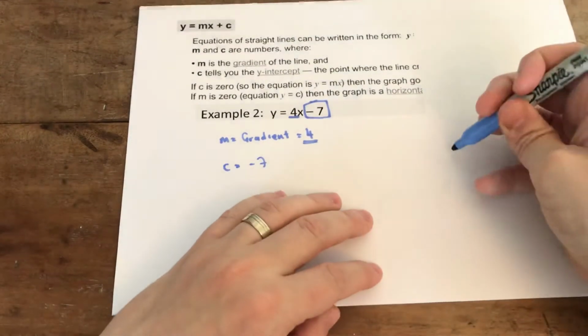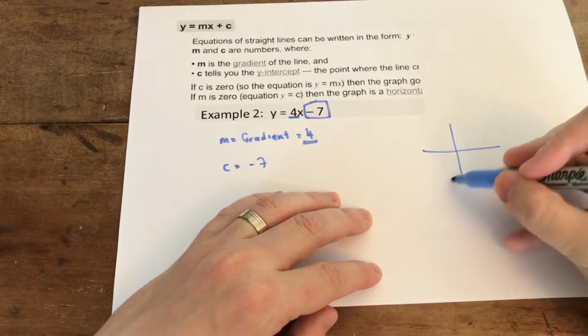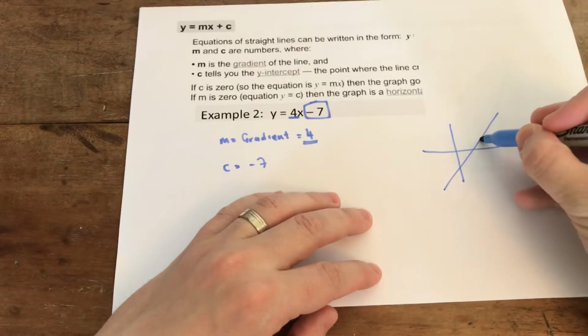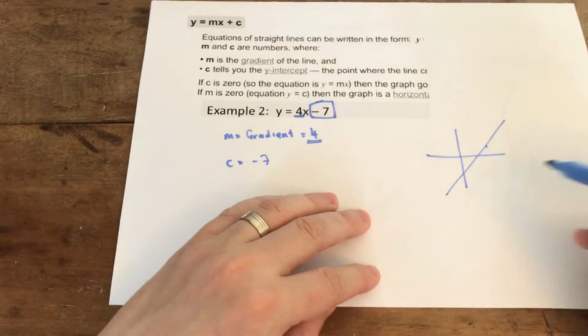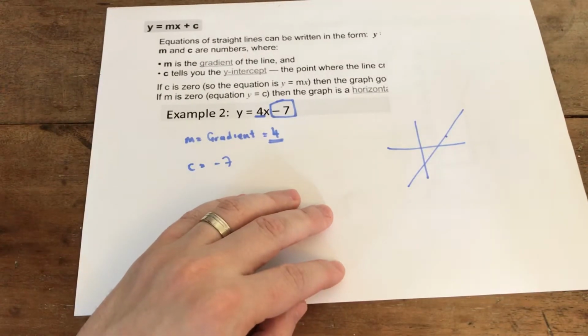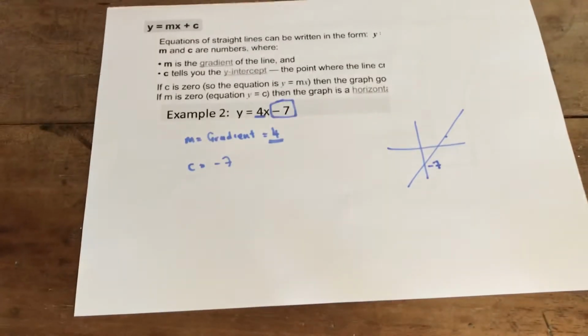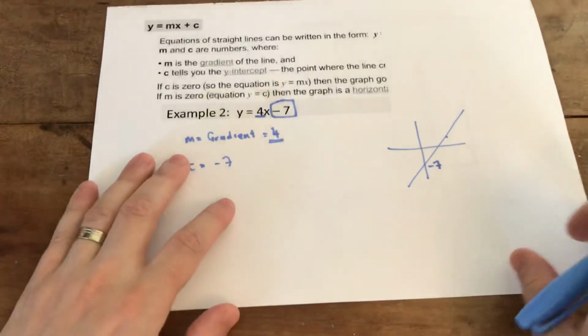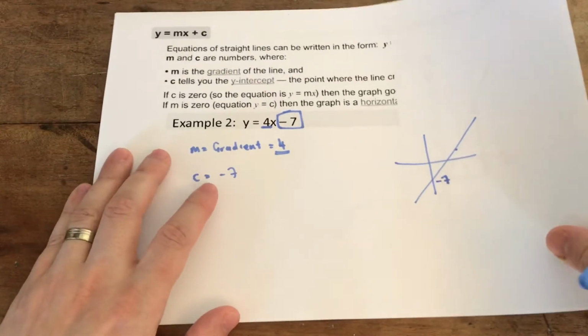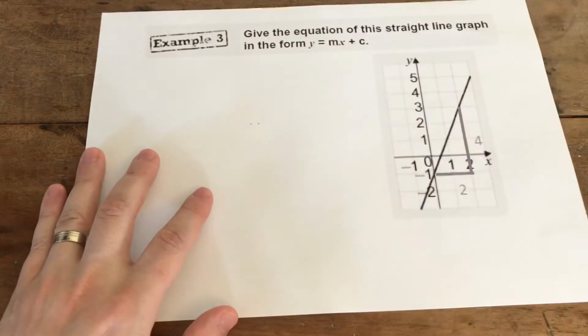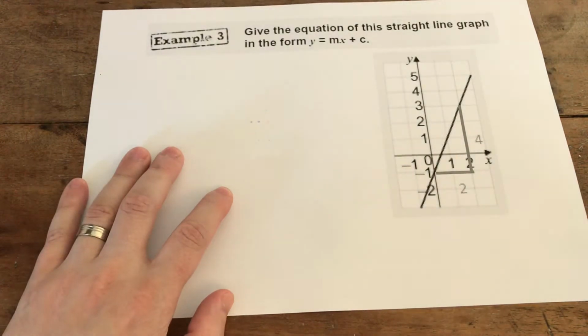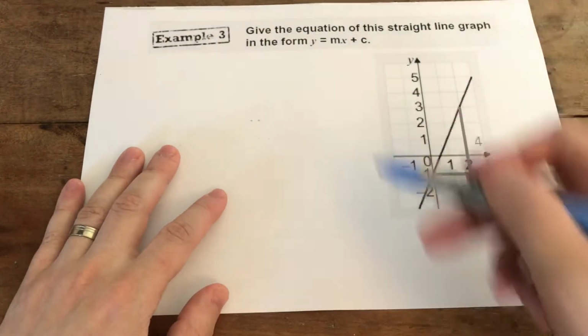Now, what that means is, if you had a graph, that graph has a gradient of 4, and this is just a rough sketch of that, if you notice, no numbers, and it means it crosses the y-axis at -7. What you're going to do in today's lesson is use this to be able to identify the equation of a straight line from a graph.